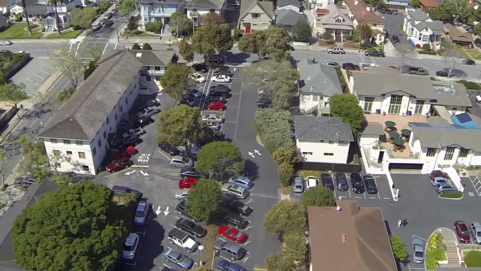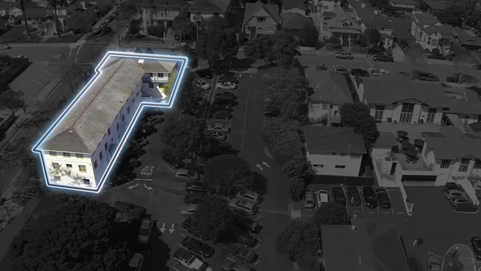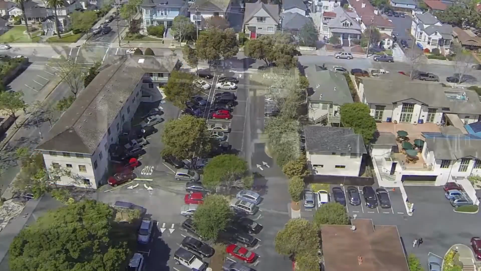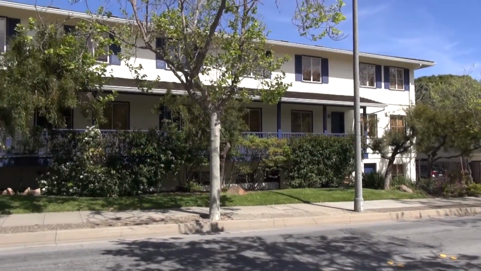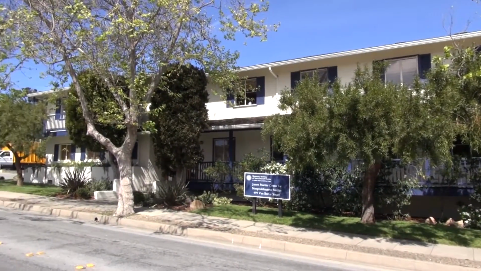In the southwest corner of the parking lot, at the corner of Jefferson and Van Buren Street, is the James Martin Center for Non-Proliferation Studies, often called CNS for short. CNS is the largest non-governmental organization in the world devoted to curbing the spread of weapons of mass destruction.